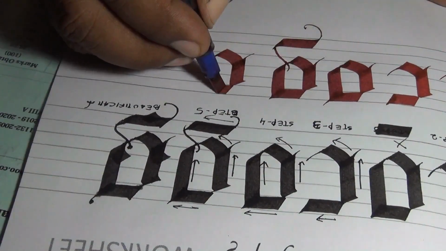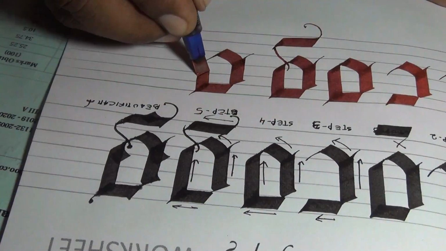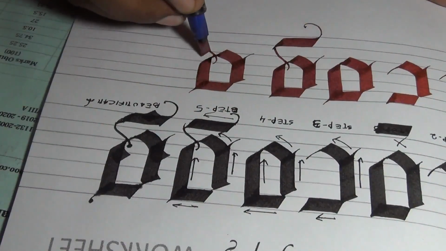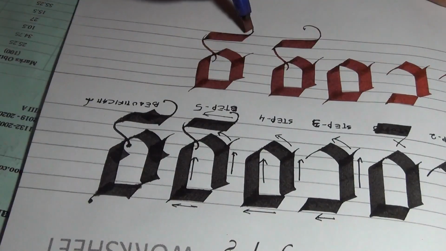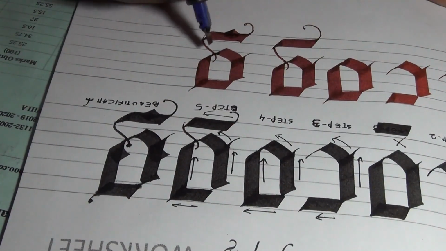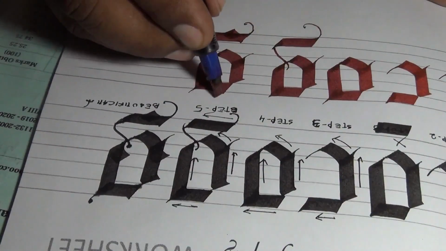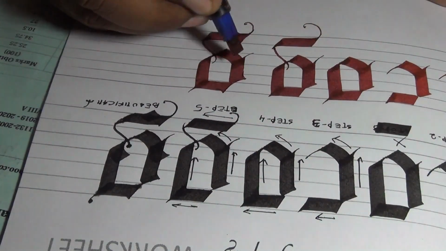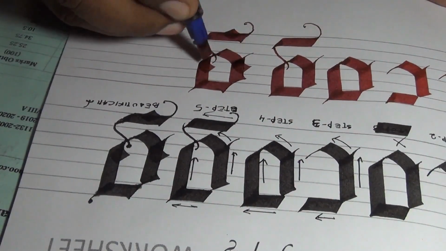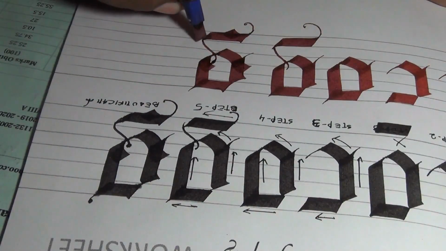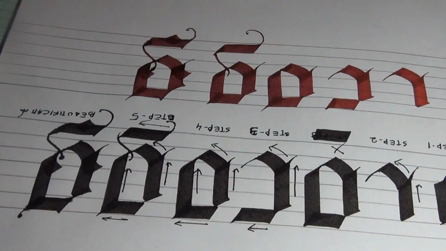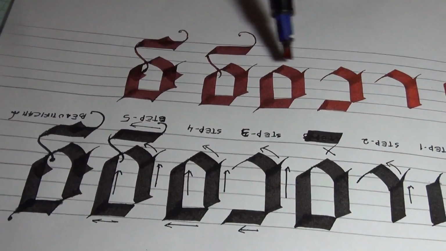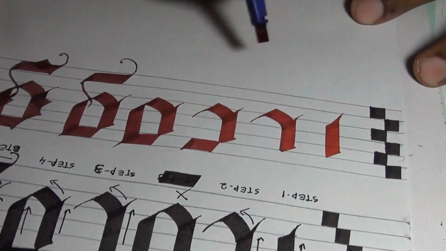2, 3, 4, 5. This is all about G. We can write another way. Let us go without all these steps. G without any lines.